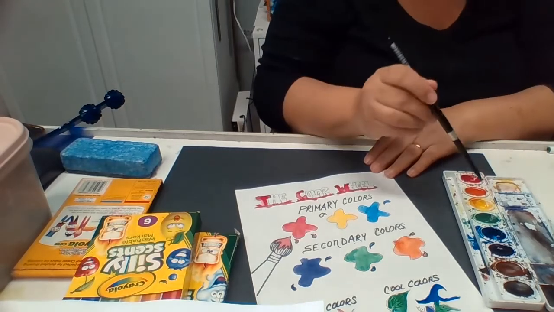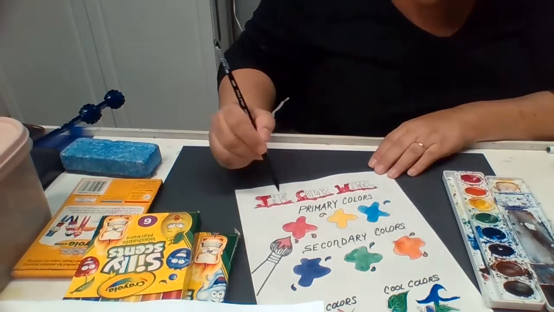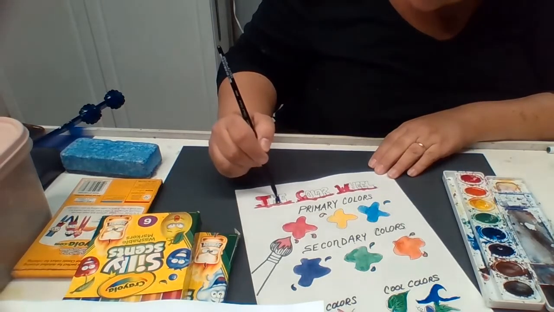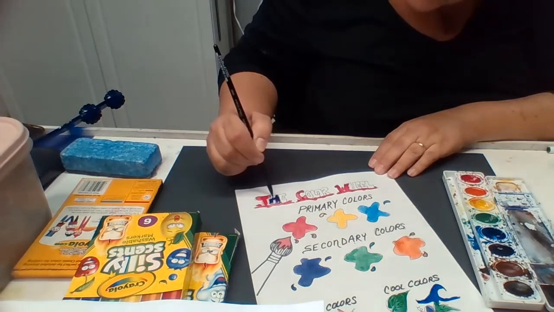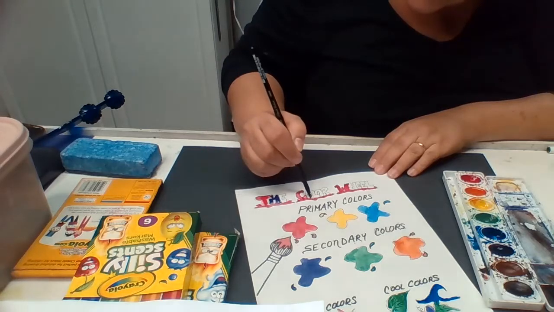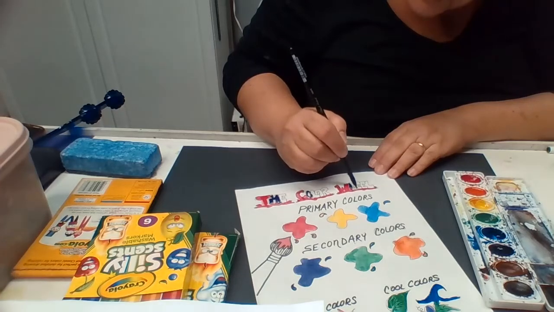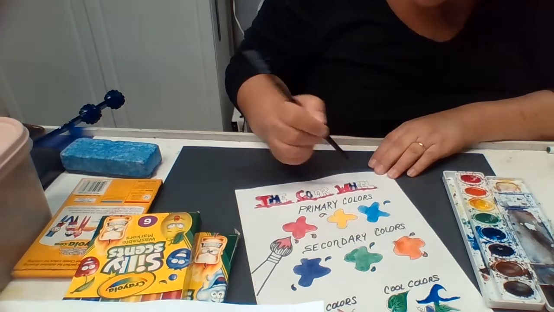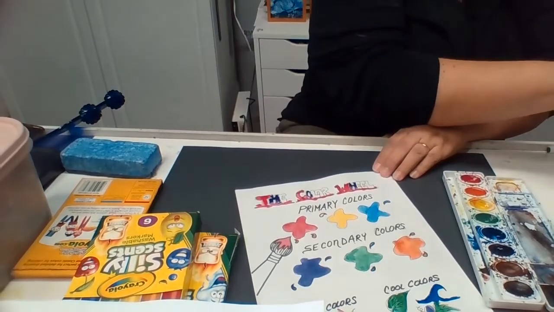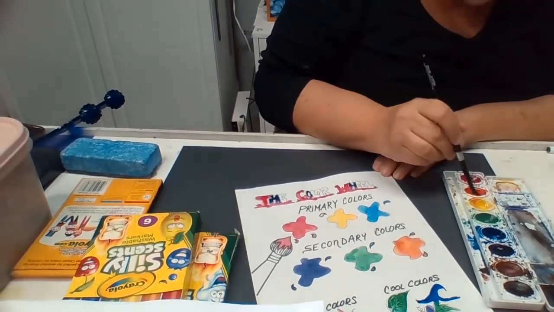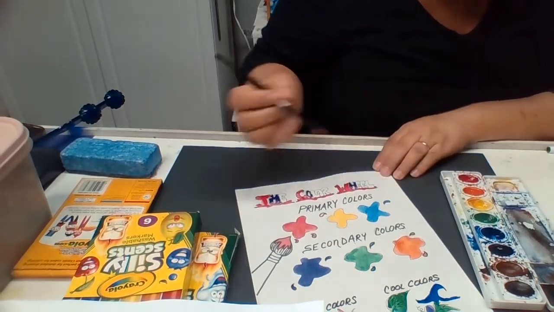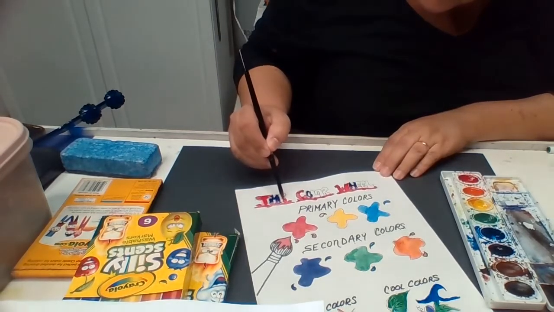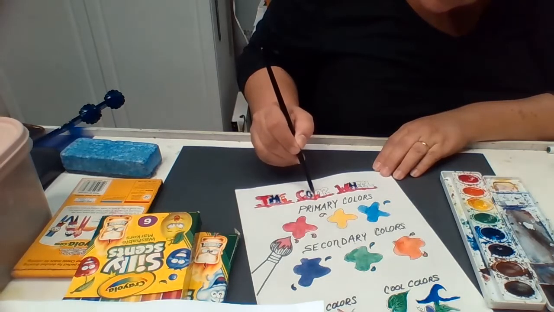I love color. So fill in your words. If you're painting, let them dry. If you're coloring, enjoy your coloring. I'm just filling in all the empty letters with color. Look at that. I love the way the watercolor colors are blending together, making this really cool. I like when that happens. And we got the word the is done. Color is almost done.